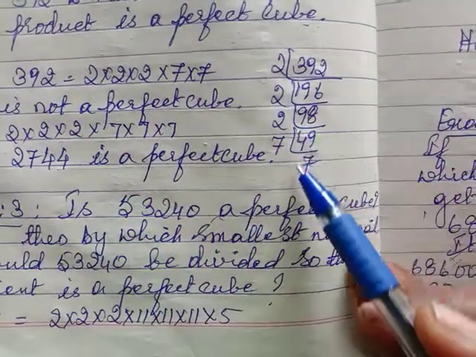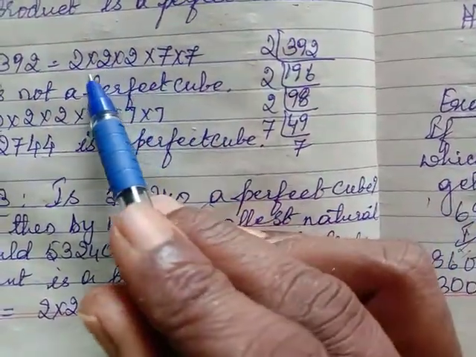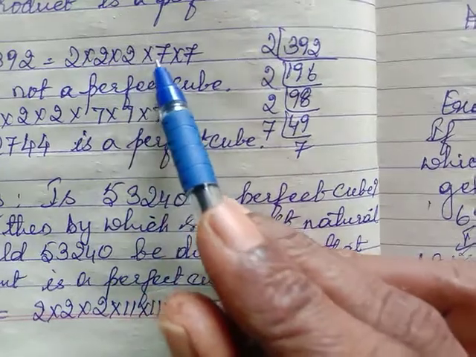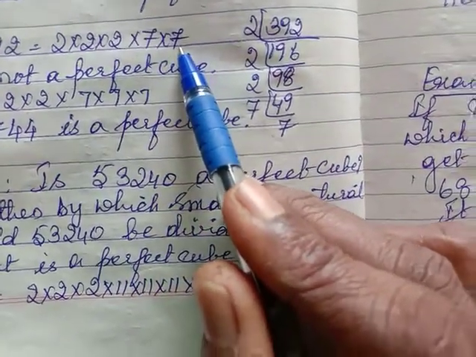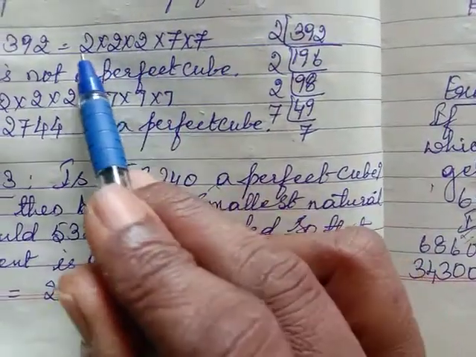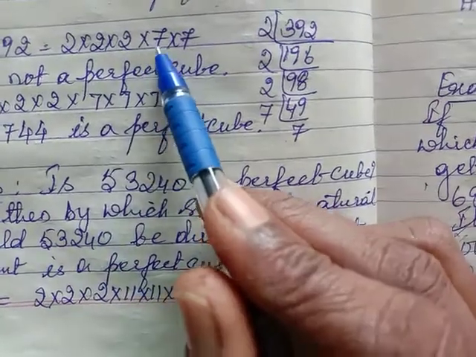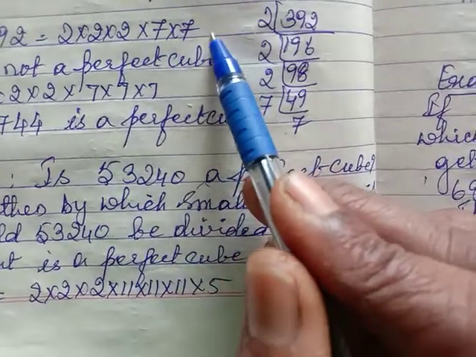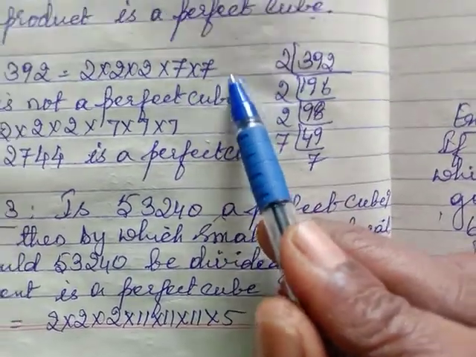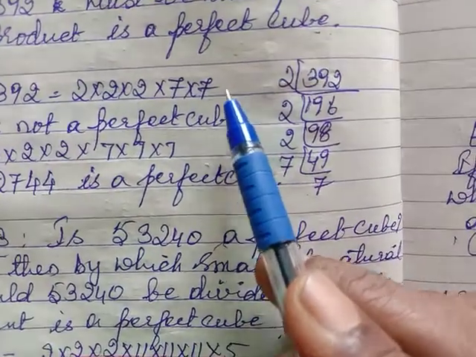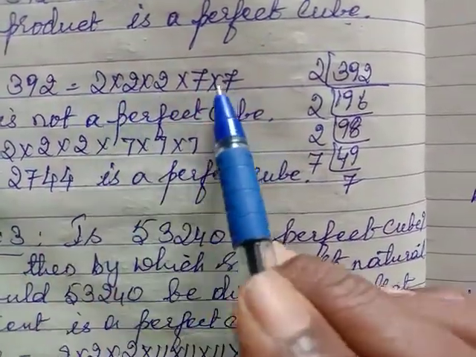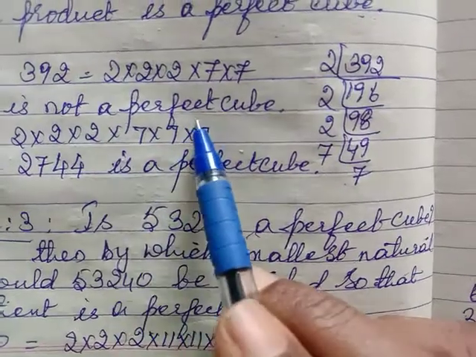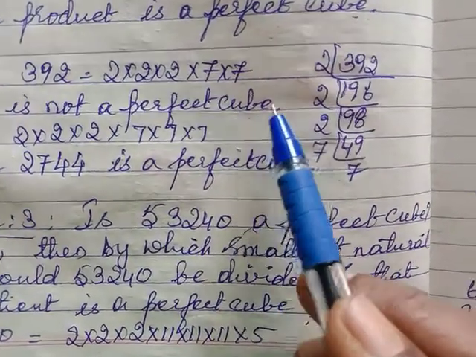392, factorize. After factorizing, we got 2 into 2 into 2 into 7 into 7. So here 2 into 2 into 2 has a set, and 7 into 7 has no set. So how much is missing here? 7 is missing. Yes or no, children? Therefore, 392 is not a perfect cube.